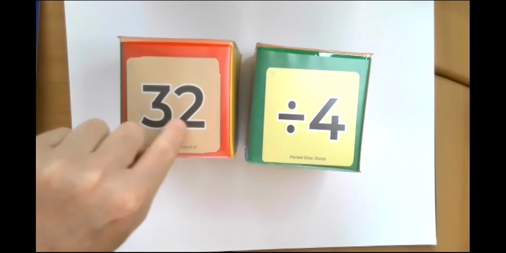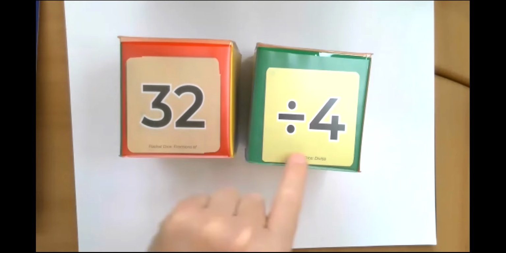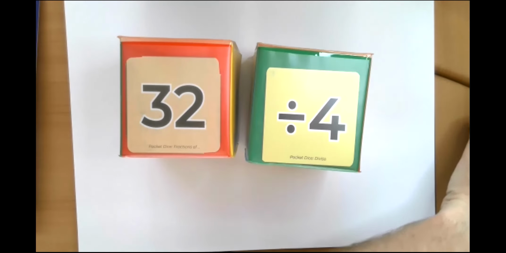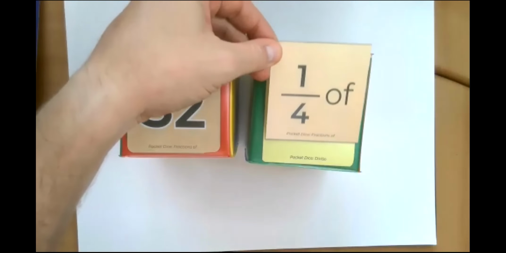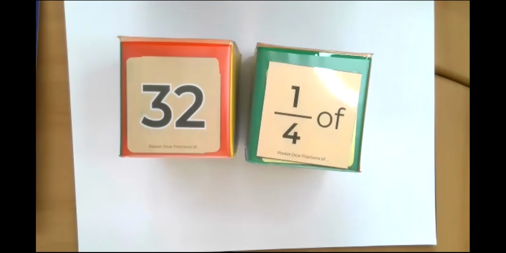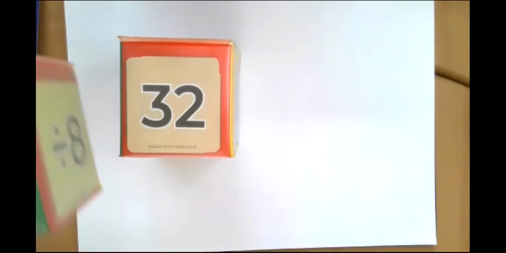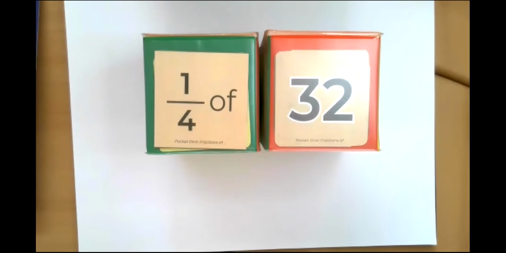If I change this number to 33, we can now be using division with a remainder, which is not one of our topics today, but just shows how quickly it can change. Let me show you one other example. If we understand dividing by 4, then we could start making some substitutions. For example, I could slide into this pocket dice "1/4 of", and so now we're going to do 1/4 of 32. So it's still the same basic fact that's underlying it.